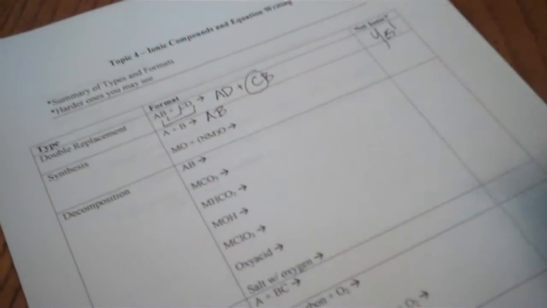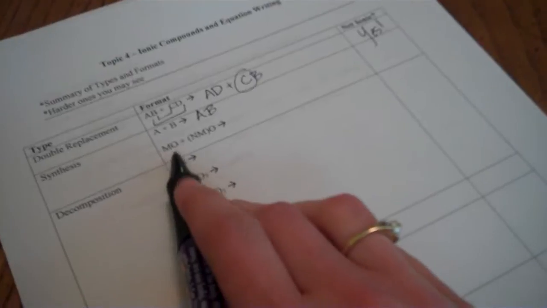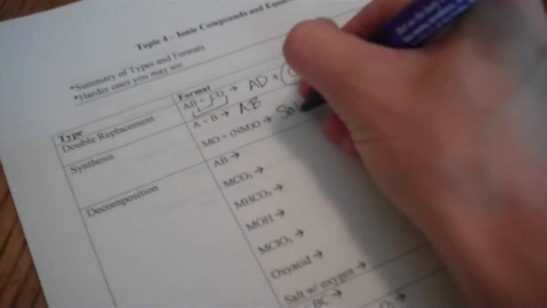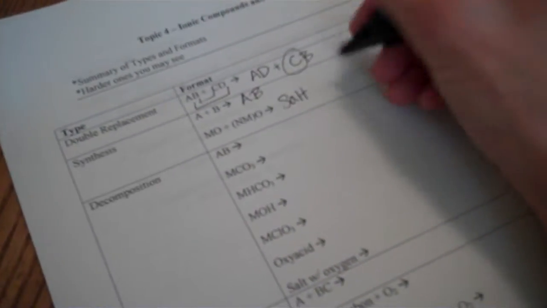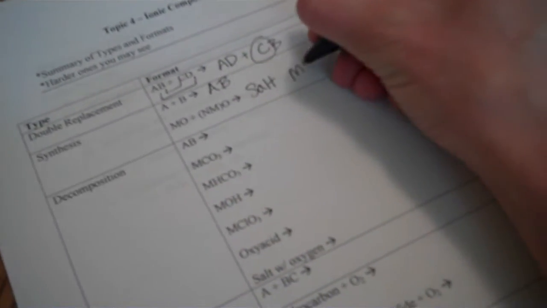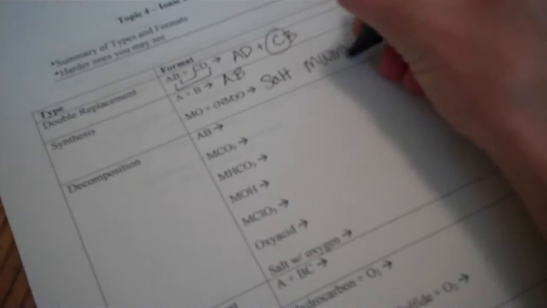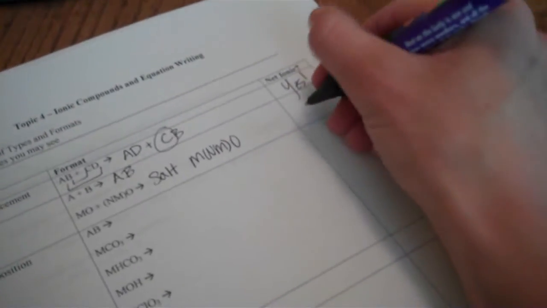Okay, synthesis. We have A plus B yields AB. So for this, just look for two elements combining. When you combine them, make sure to look up their charges and cross them. Another type of synthesis is when you have a metal oxide plus a non-metal oxide makes a salt. In this format, you'll have metal comes first, non-metal, and then oxygen. For these, you can literally just add them together. Net ionic? No.